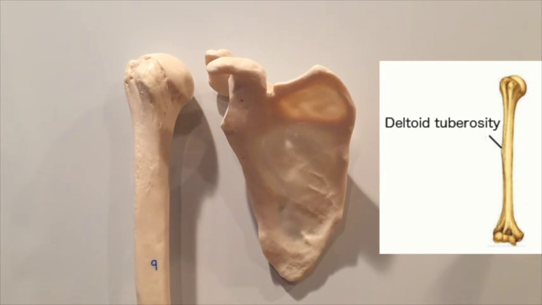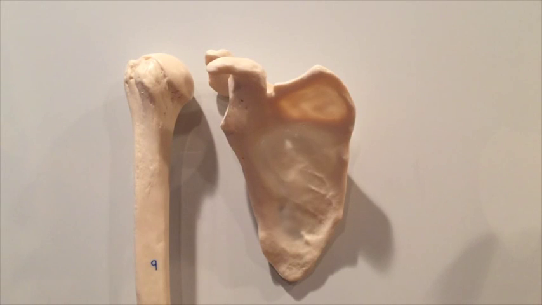The deltoid stabilizes the shoulder joint and acts as a prime mover for the humerus for abduction and, to a lesser extent, rotation, both medially and laterally, flexion and extension of the arm.